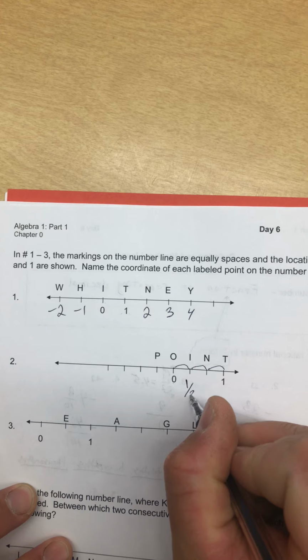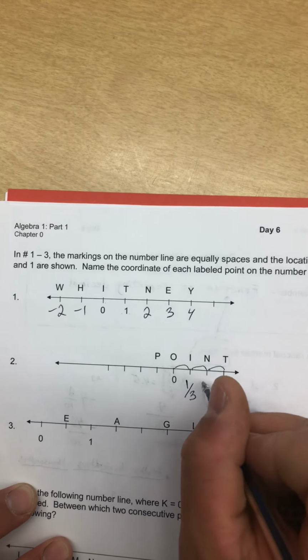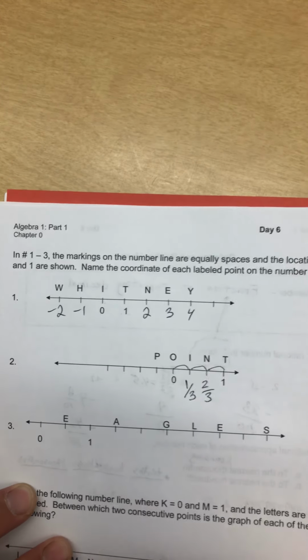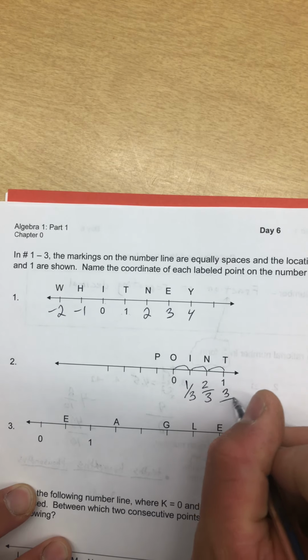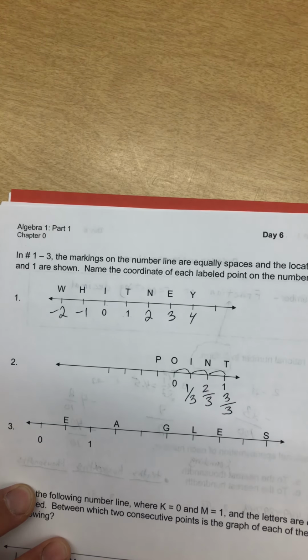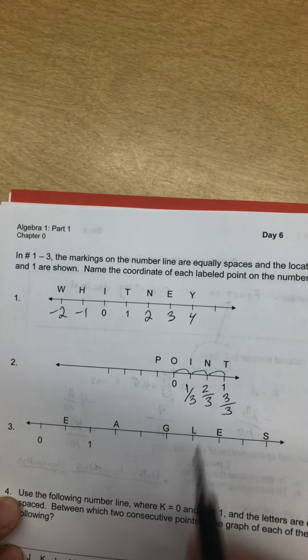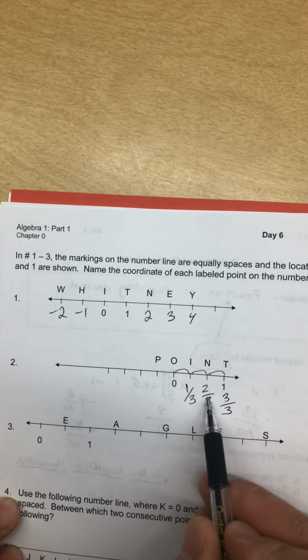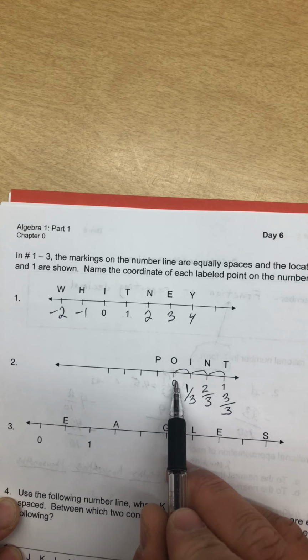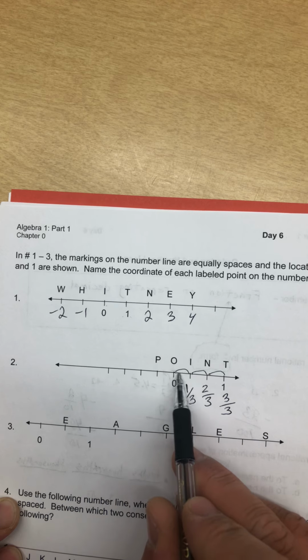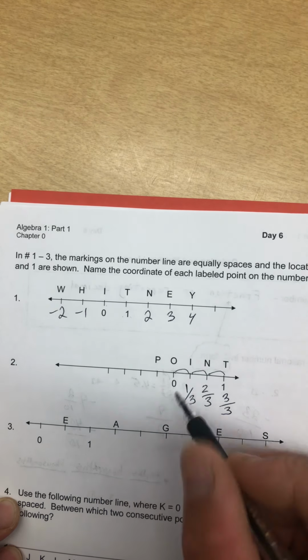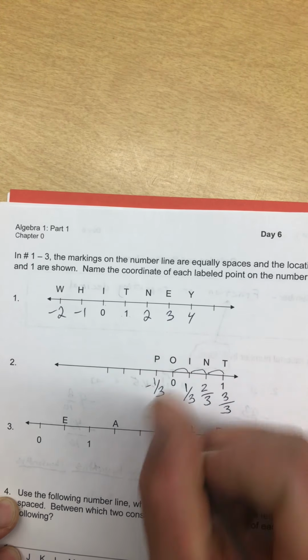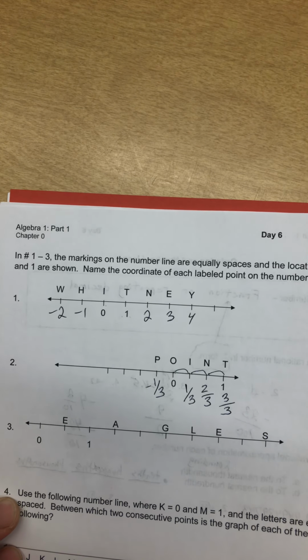So this is like 1/3, 2/3. You remember that 1 is the same as 3/3. You can think of it that way if that helps. So each space is 1/3. Let's go backwards. What's the P at? Well, if this is positive 1/3, this is negative 1/3. All right, I'm gonna let you try number 3.